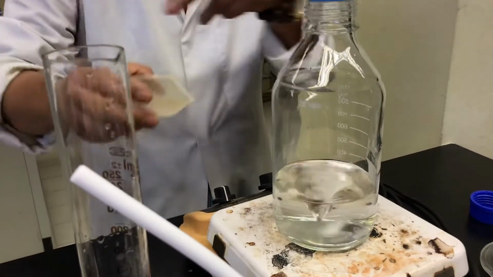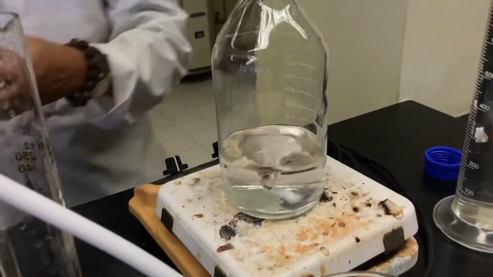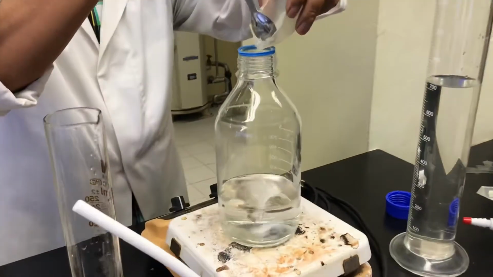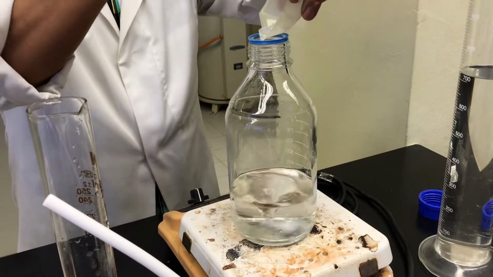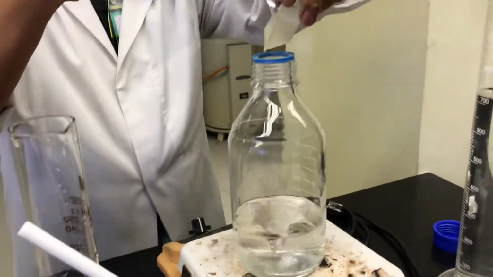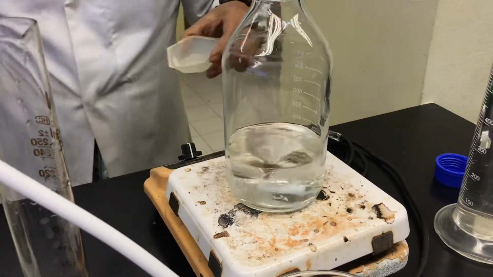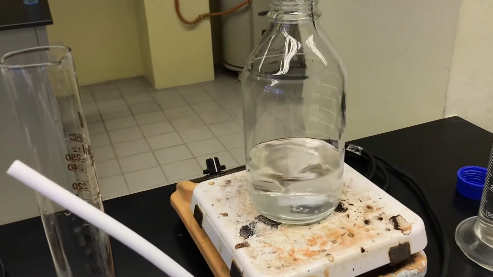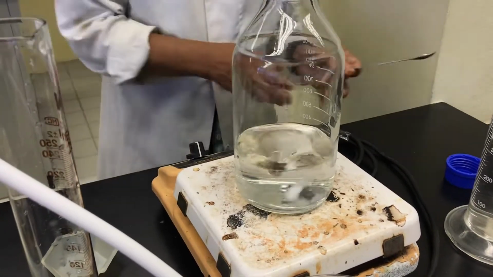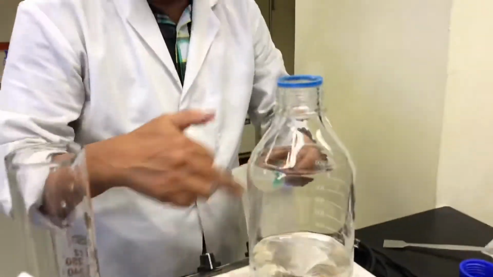So this is the first, ammonium nitrate, for example. You put your ammonium nitrate according to the amount you need. Okay. Make sure it all dissolves.